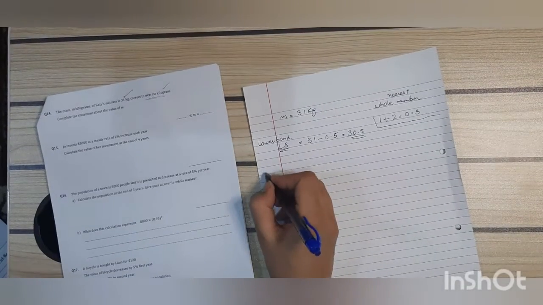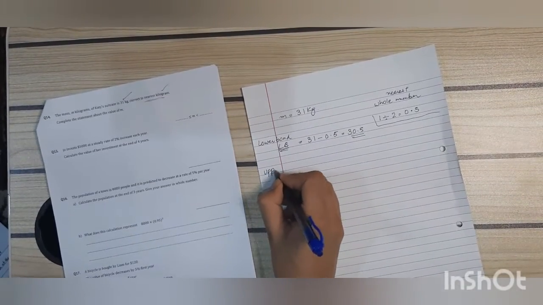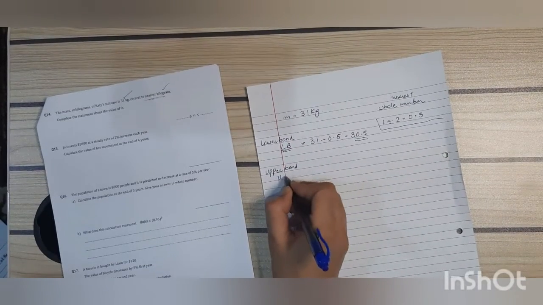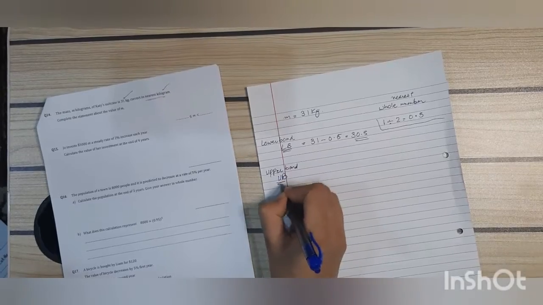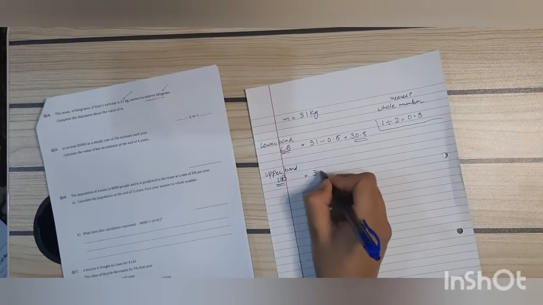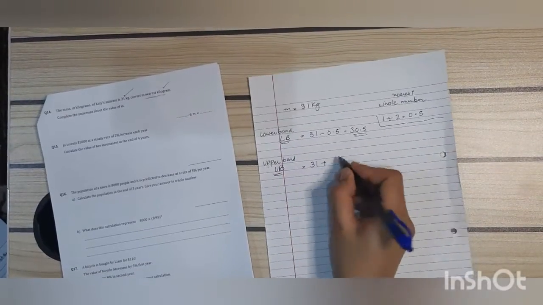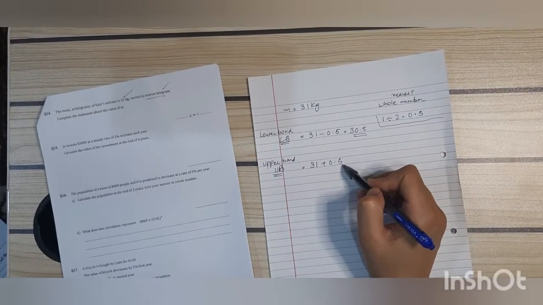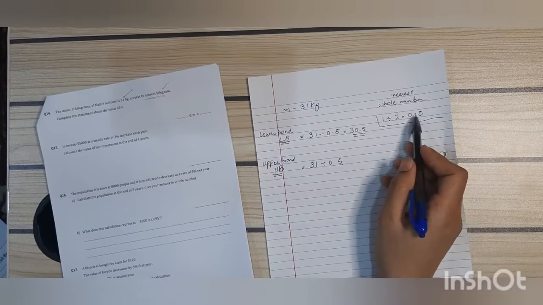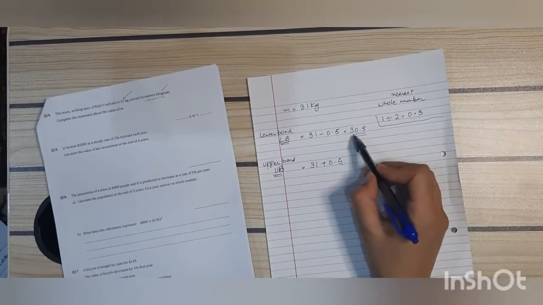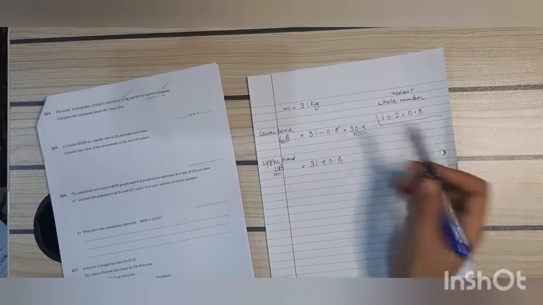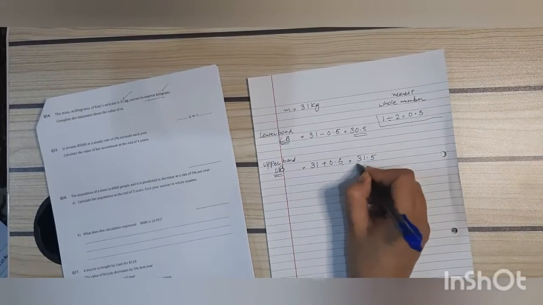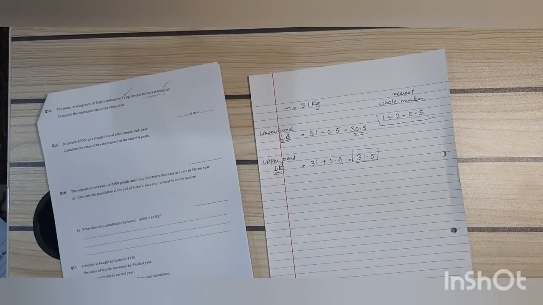Now we will find the upper bound value. Upper bound value, we can also write it as UB. The value given is 31 kg, and here we will add this value to get the upper bound. To get the lower bound, we will subtract this value from the given value. So we get here 31.5. So it's our upper bound value.